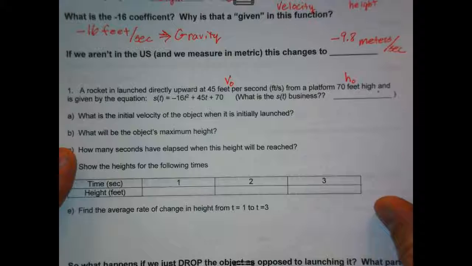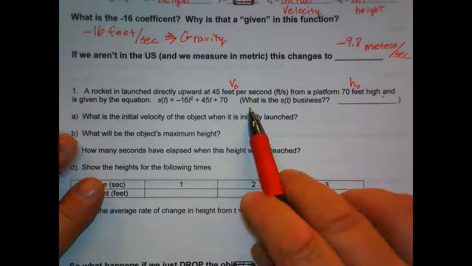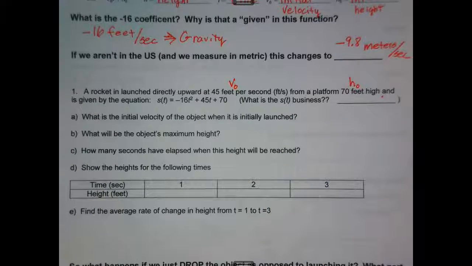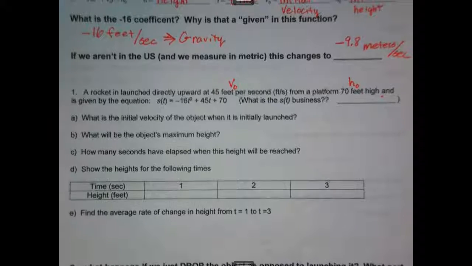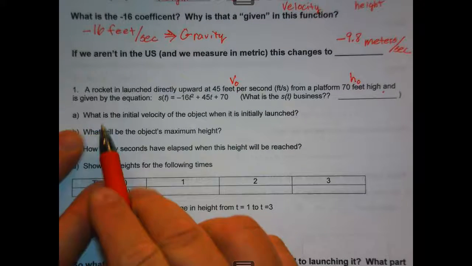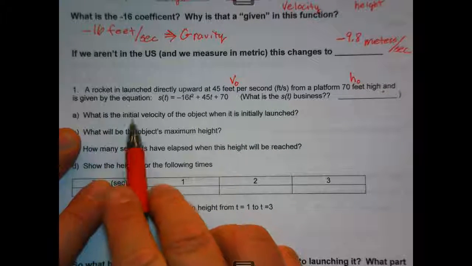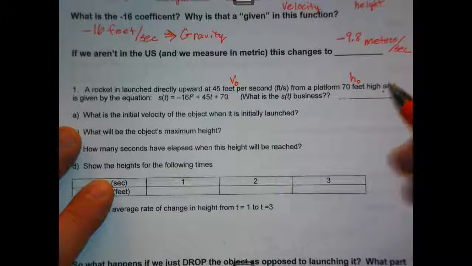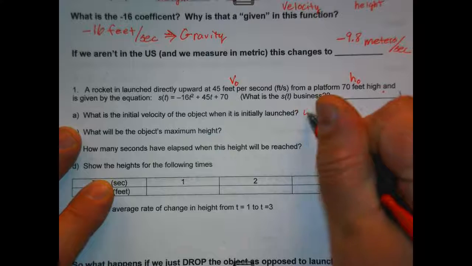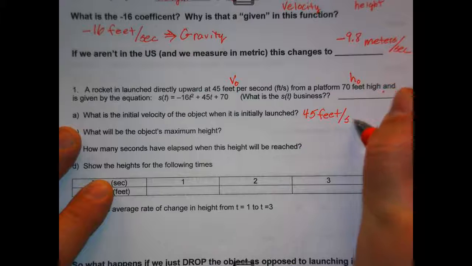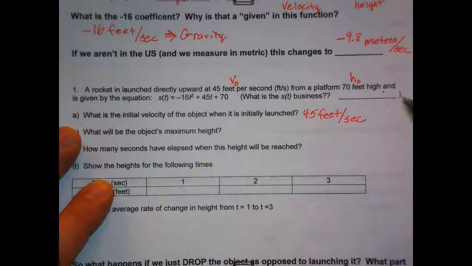Now, I don't know what this is trying to do here. What is S of t business? I don't know. Let's answer these. What is the initial velocity of the object when it is initially launched? 45 feet per second. And we said that. That's our V now. V is 0.